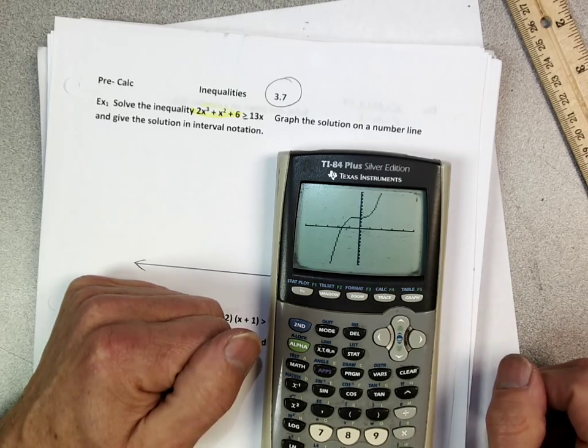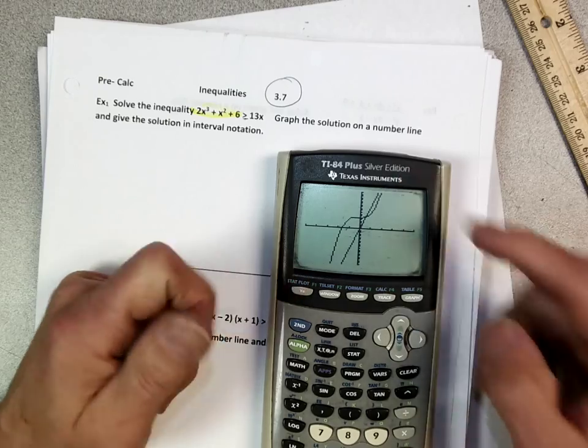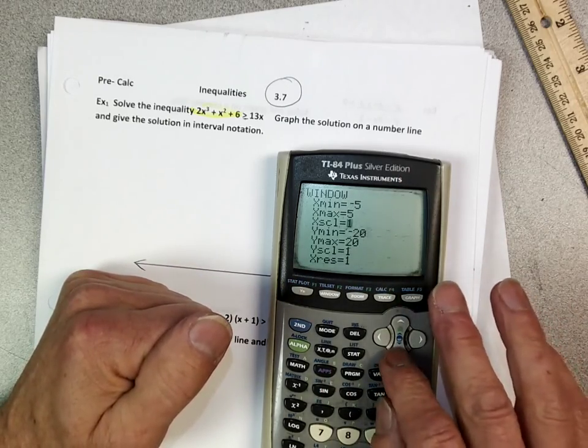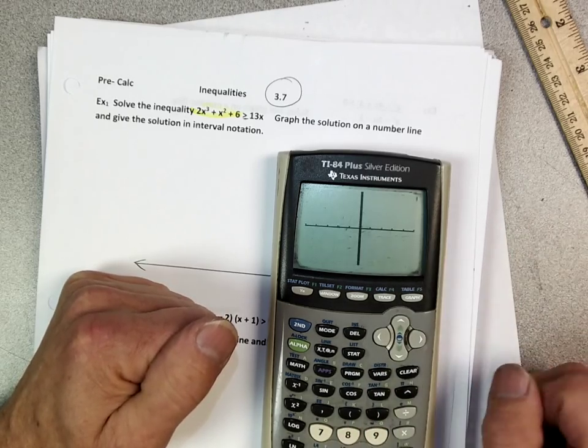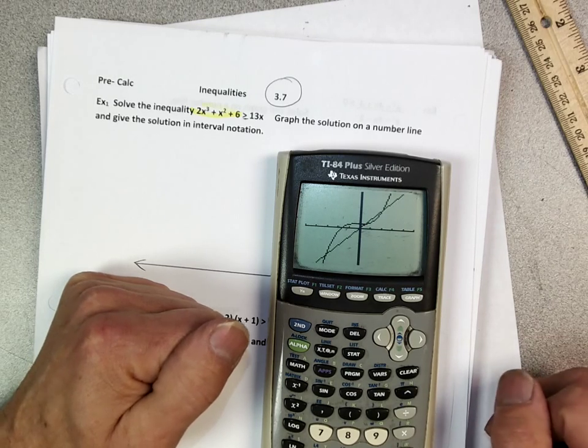Okay, that looks a little bit better. I'd still like to see a little more on the ends, so let me go to my window again and change the y to maybe -50 to 50. Graph it. Okay, that's what I want.